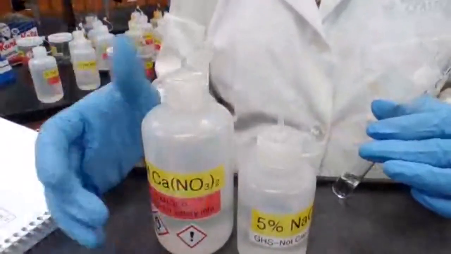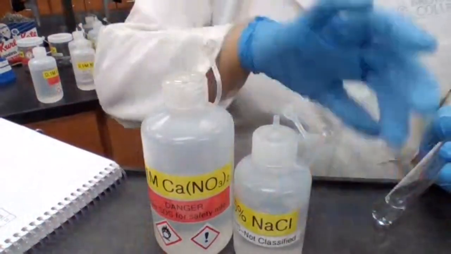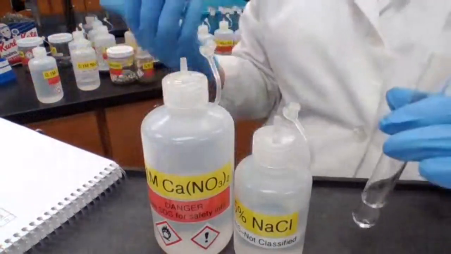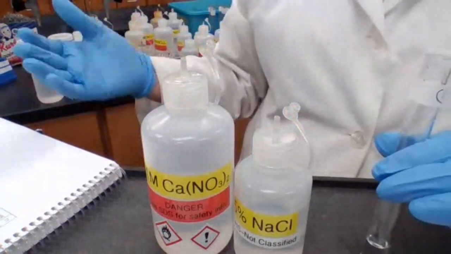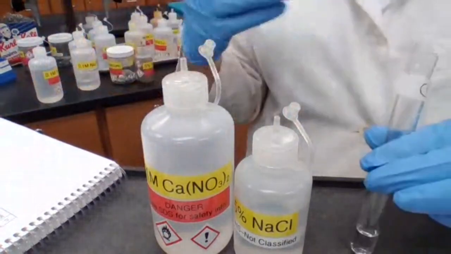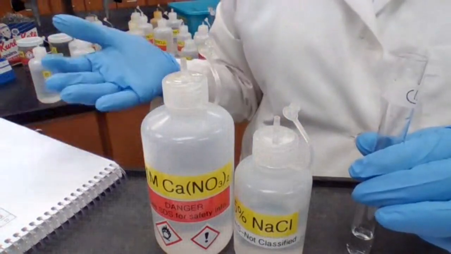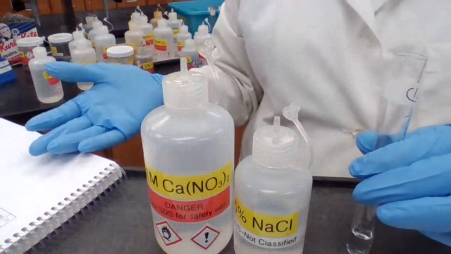Okay, if you switch these, it gives you calcium chloride and sodium nitrate. Sodium nitrate is soluble. Calcium chloride also is soluble based on the solubility table, because all chlorides are soluble, as expressed in the solubility table. All chlorides are soluble with exceptions to silver, lead, and mercury.